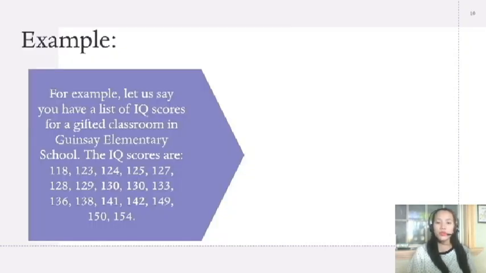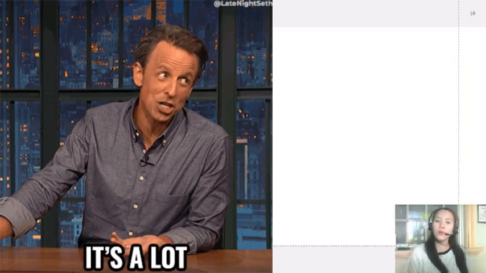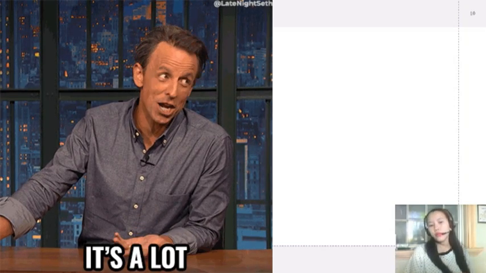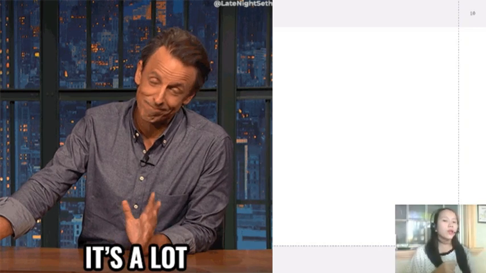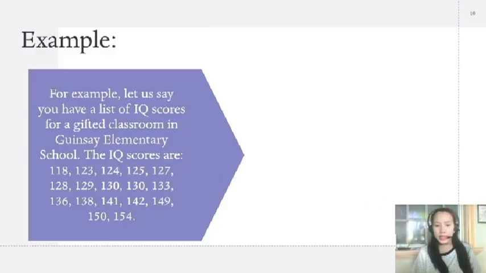So the IQ scores are 118, 123, 124, 125, 127, 128, 129, 130, 130, 133, 136, 138, 141, 142, 149, 150, and 154.